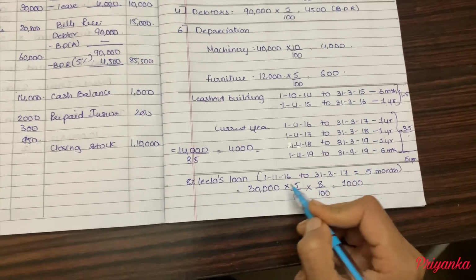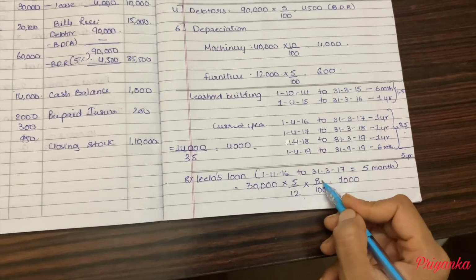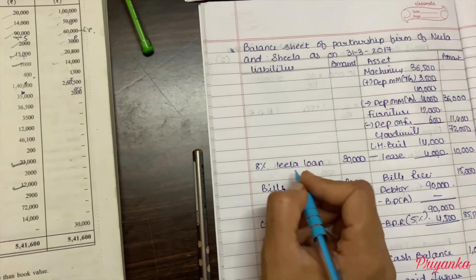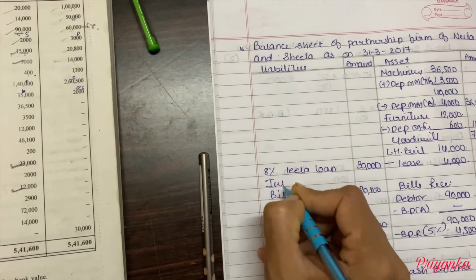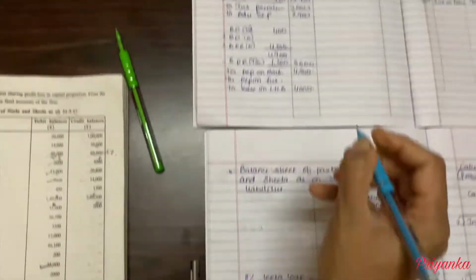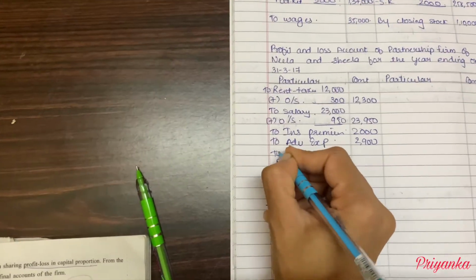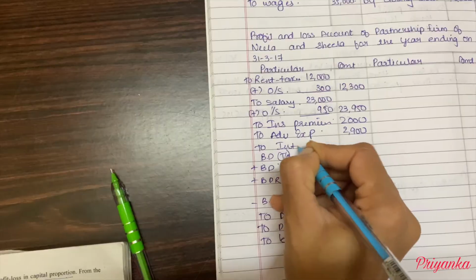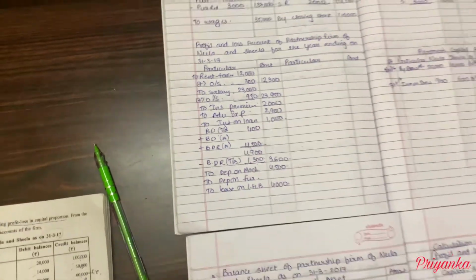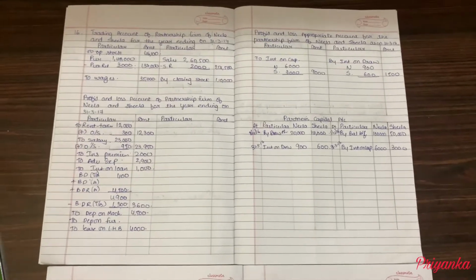So take the amount 30,000, 5 divided by 12. The percentage is given in the question, 8%. You will find out 1,000. So interest on loan, that is a hidden adjustment. So we'll write down interest on loan 1,000 over here and 1,000 at the P&L side, debit side. Interest on loan, that is 1,000. That's it. We finished with all the trial balance entries and the adjustments.